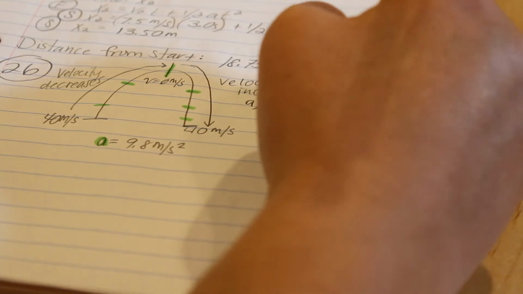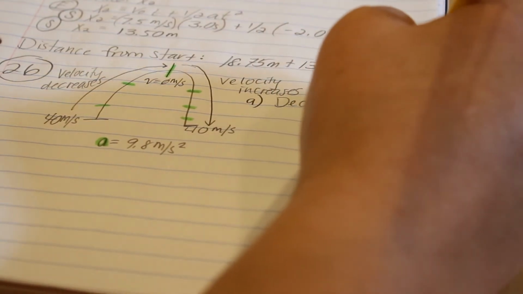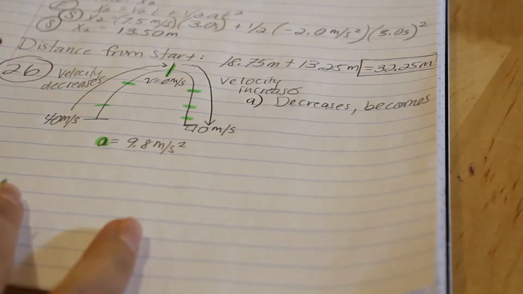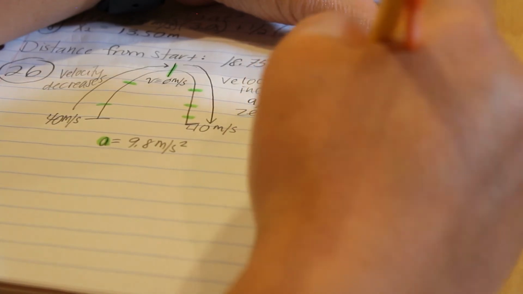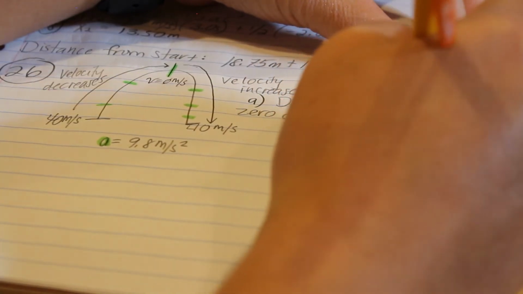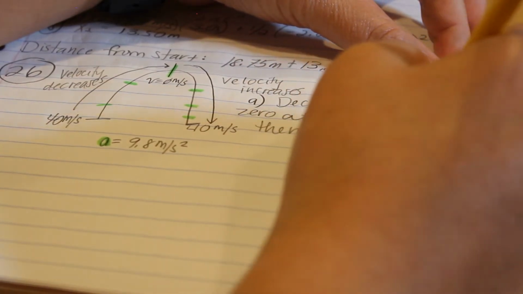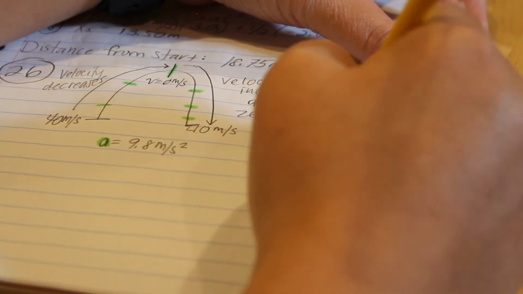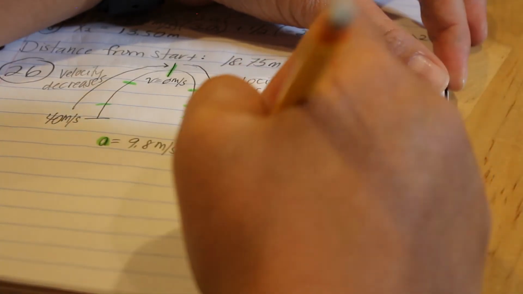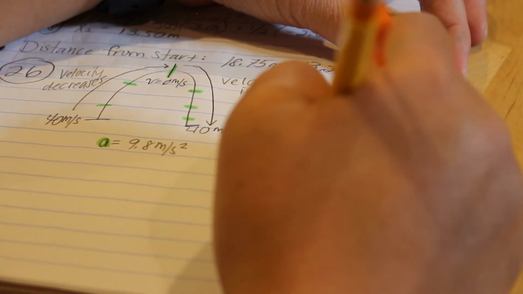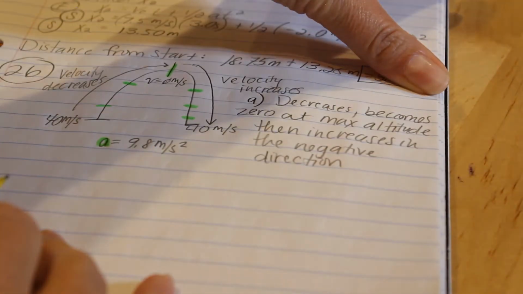So we're going to put: decreases, becomes 0 at max altitude, then increases in the negative direction. And we could see from our drawing that that's what's happening.